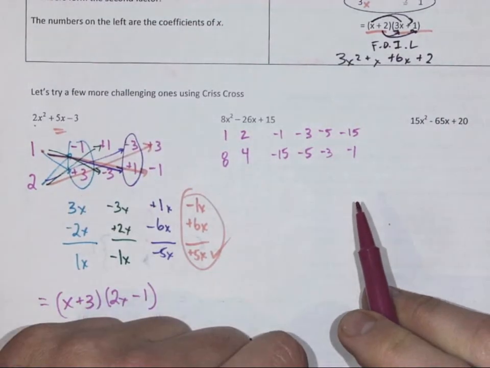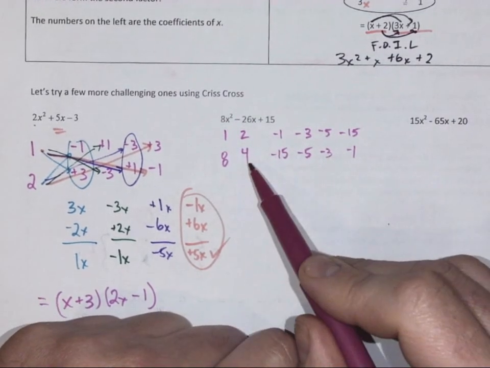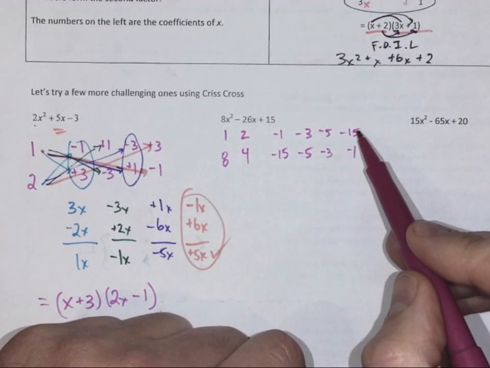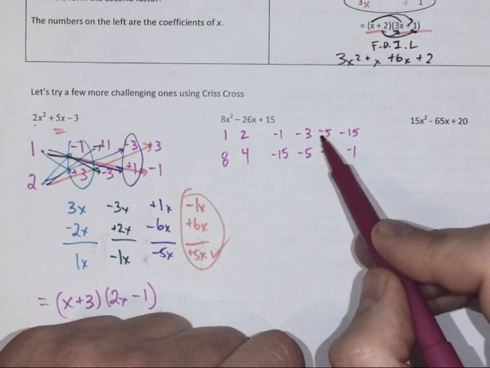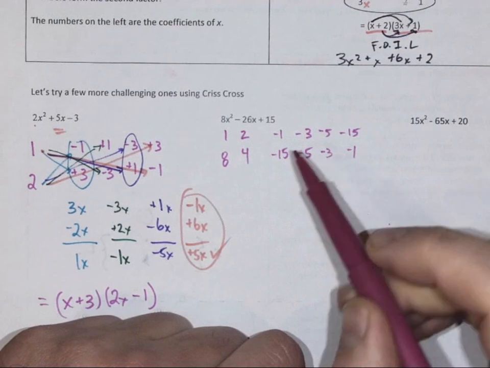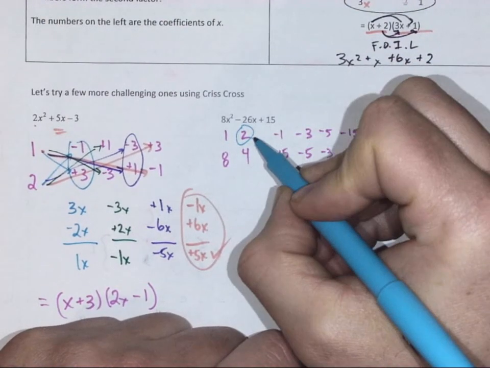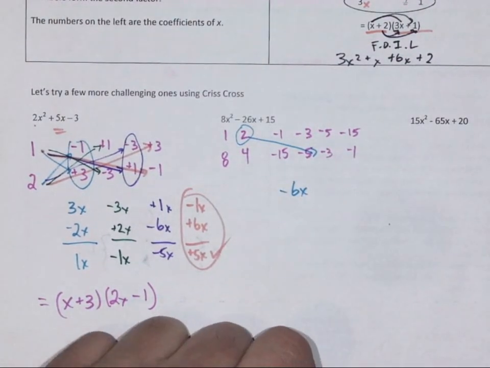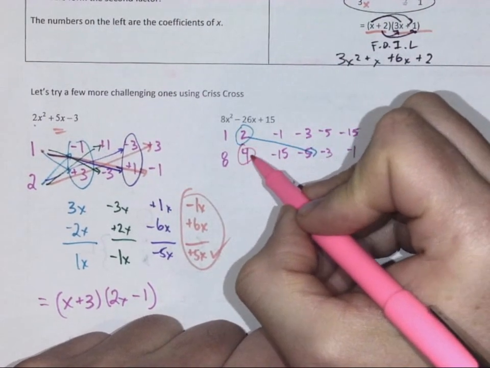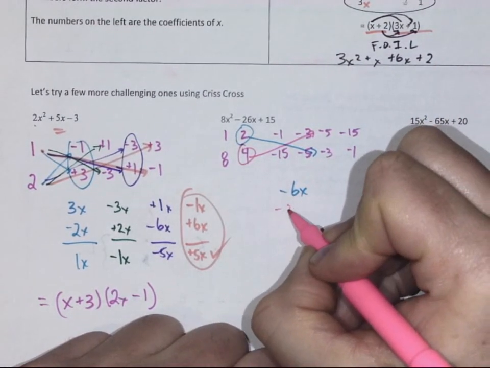If I can recognize what combination will get me to 26, 4 times 15, ooh, already too big. 4 times 5 is 20, 2 times 3 is 6. There we go. So if I think about it, 2 times -3 is -6x's, and 4 times -5 is -20x.